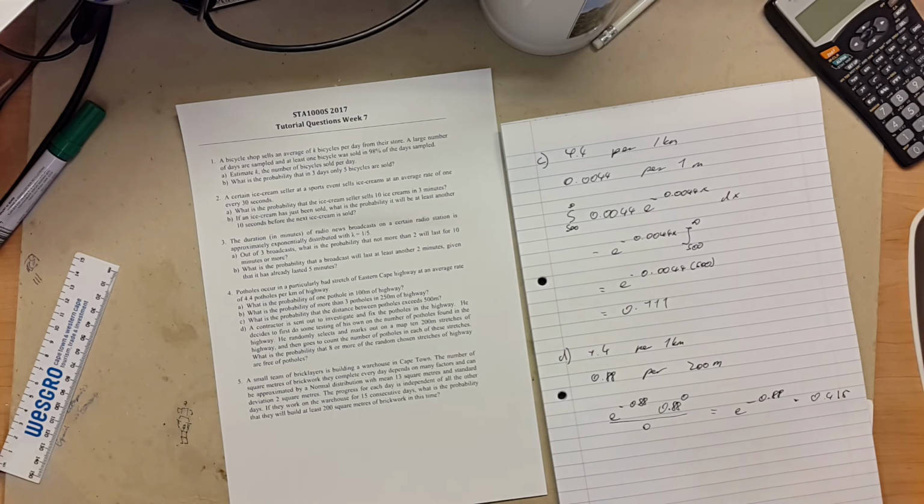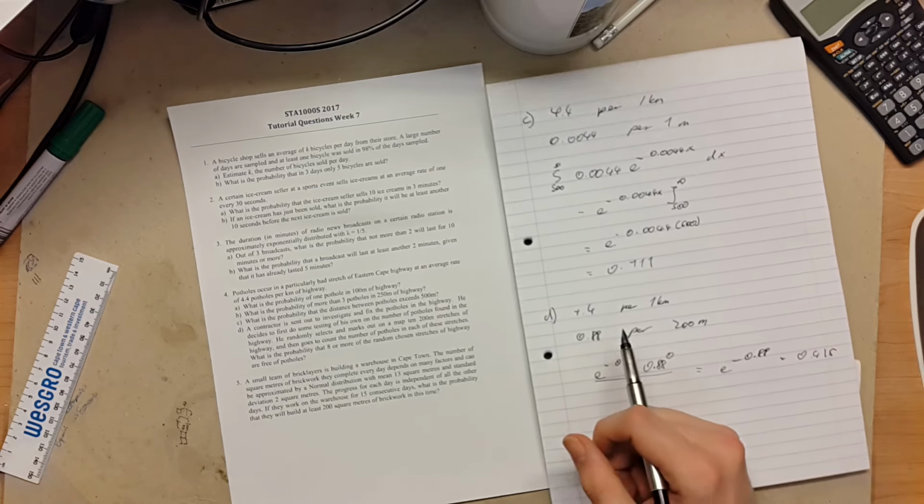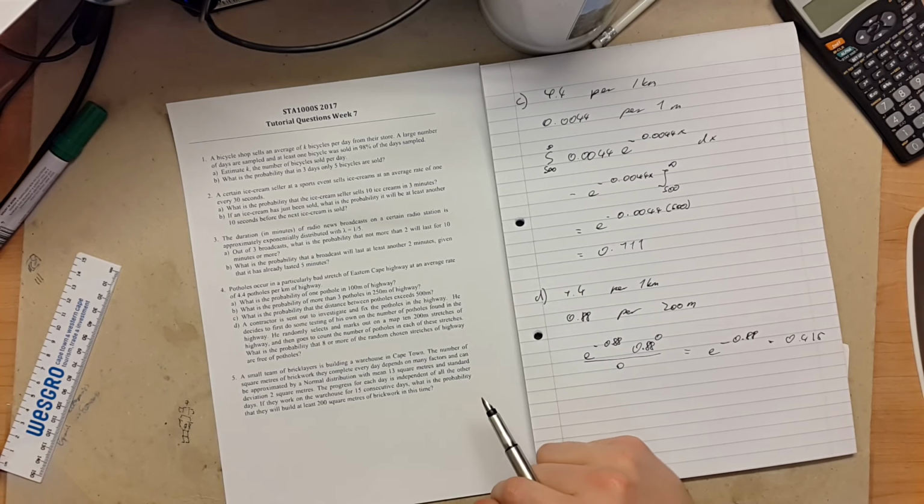Okay, cool. So we've now found the probability that in one of these 200 meter stretches, there'd be no potholes. So this is the probability that you won't have any potholes in one of these 200 meter stretches.